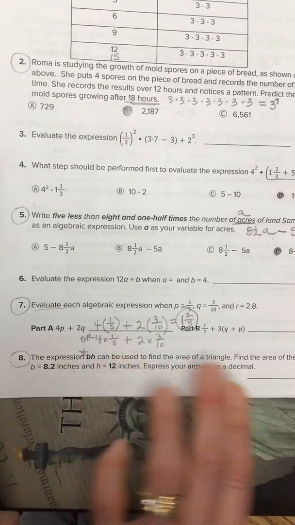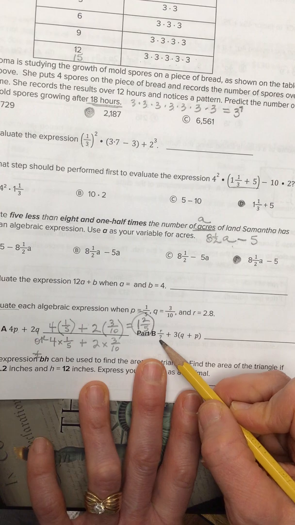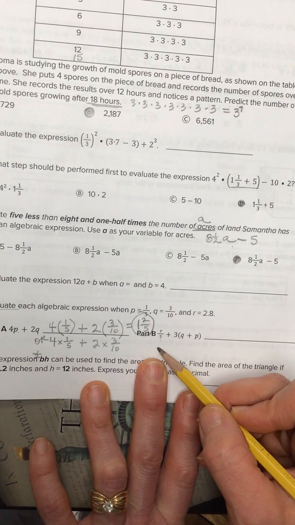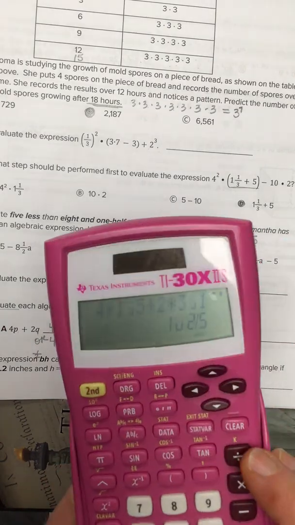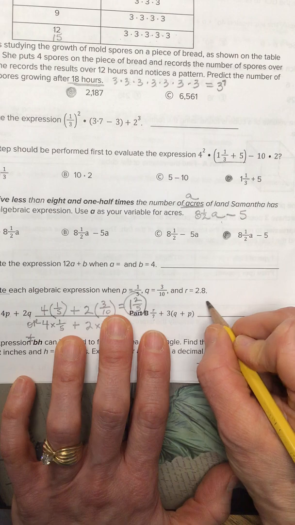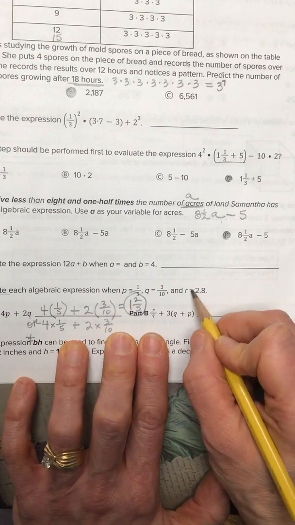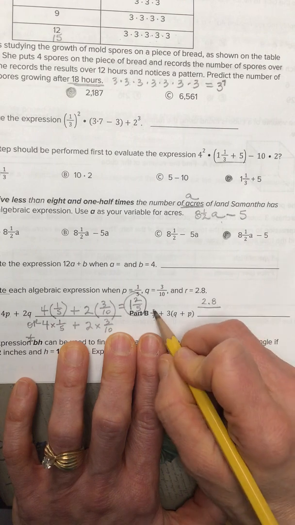Okay, so let's look at part B. Okay, this is R over 7, or R divided by 7. In your calculator, you would type the division sign for that. I'll show you that in a second, but I'll write it like this. R is 2.8. So I'll just write it like this.